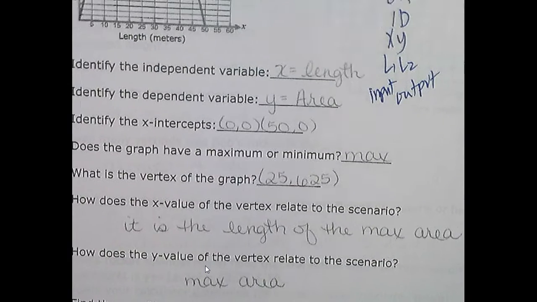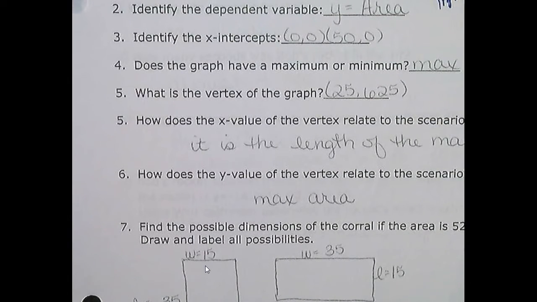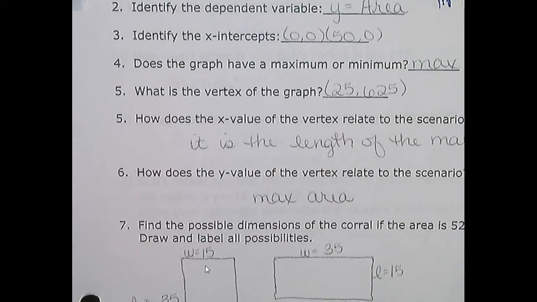Next, question 6. How does the y value of the vertex relate to this scenario? The y value is area. And that's your max area. So if you wanted to build some pen and you wanted 700 square feet, well, you don't have the supplies to begin with, because the max is 625. If you want anything less than 625, you certainly have the supplies, and you'll have leftovers.